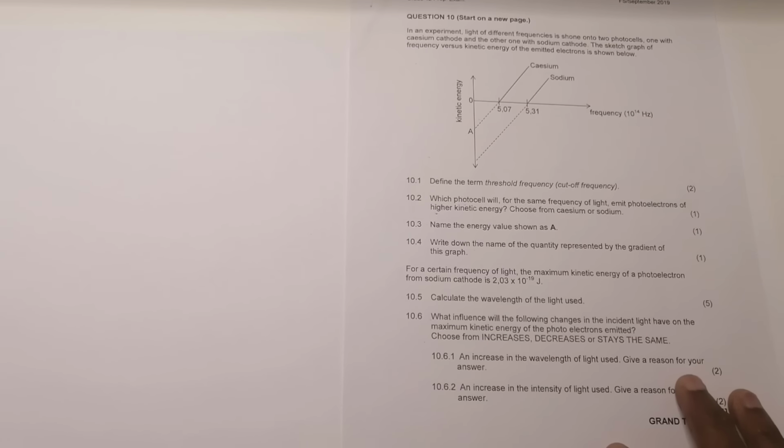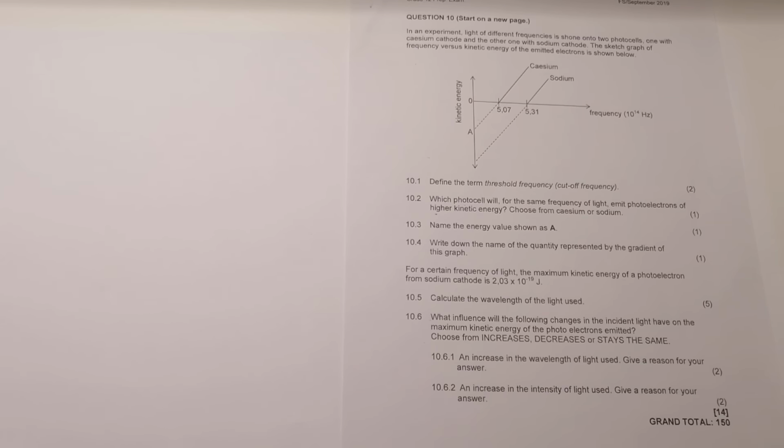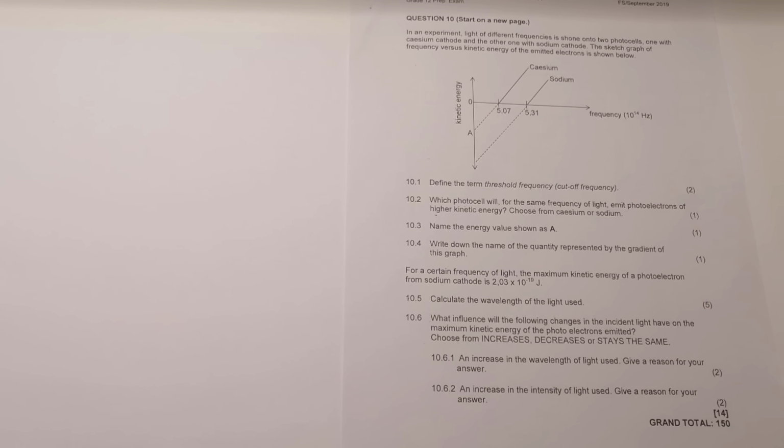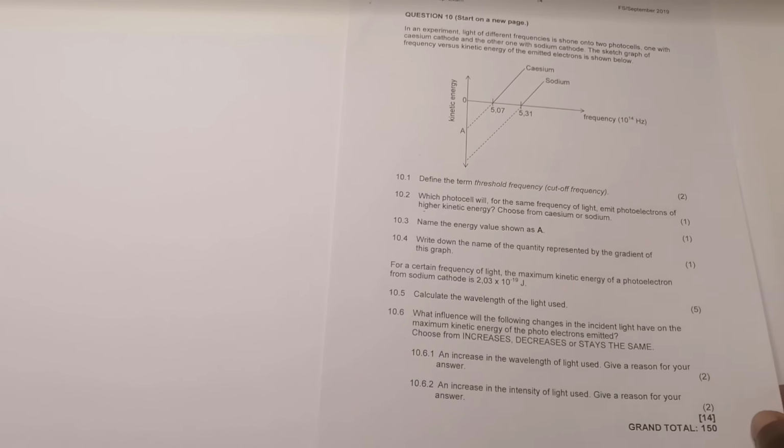In this question, they say in an experiment light of different frequencies is shone onto a photocell, one with a cesium cathode and the other with a sodium cathode. Now, please note in this case, they gave you two different metals. As a result, remember that because we've got two different metals, it simply means that we'll have two different work functions, right? Remember, I did state in our previous video on the photoelectric effect that each metal does have its own work function.